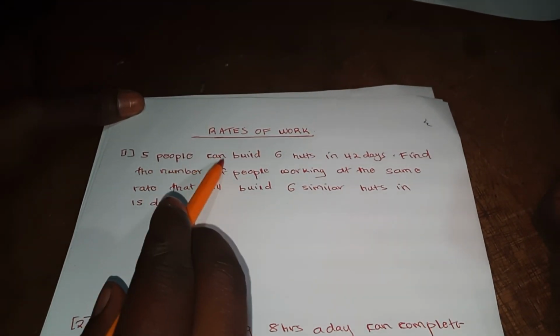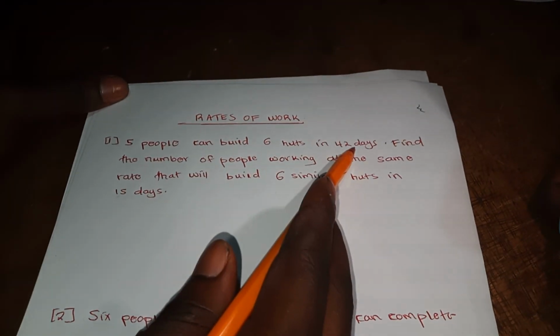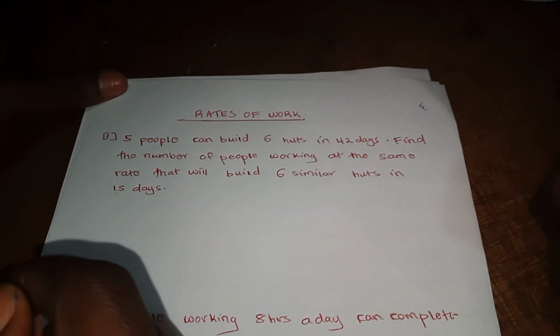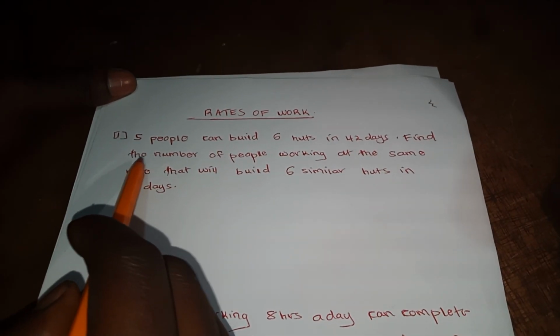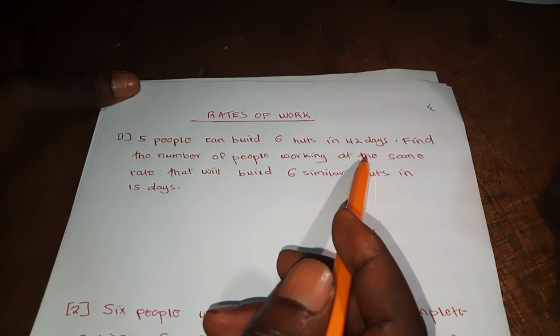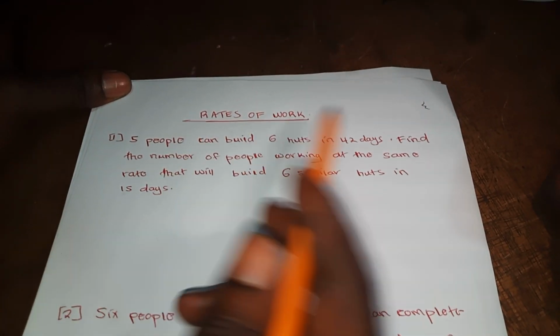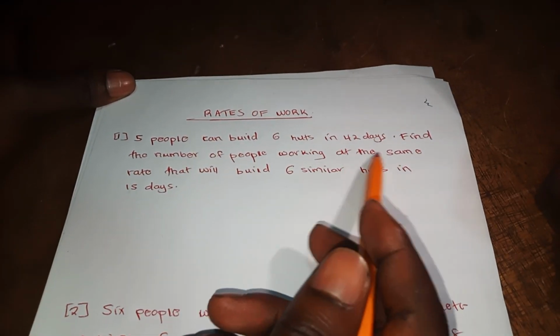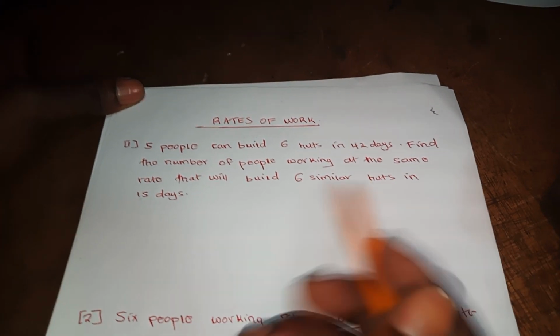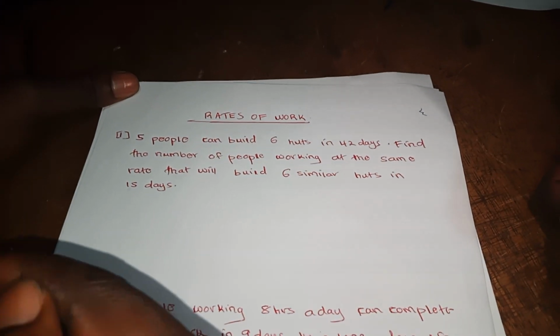We have 5 people can build 6 huts in 42 days. That's the first statement. We are going to equate that one to, at the same rate, the second statement: find the number of people working at the same rate that will build 6 similar huts in 15 days. That's our second statement.